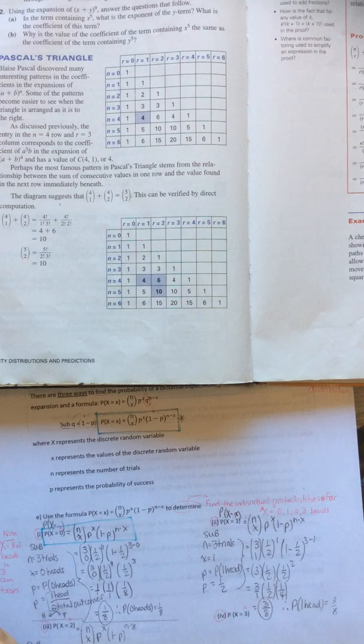Subbing in, n is the number of trials, still 3. Little x is now taking on the value 2. This is still capital X equals little x, which is the probability. Sorry, the probability p is always the individual probability, my mistake, the probability of getting 1 head.